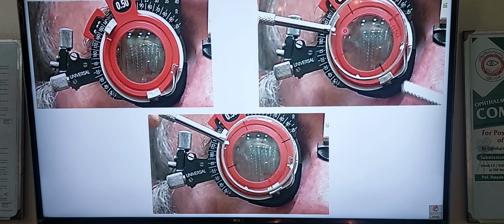As there is already a minus cylinder in the trial frame, we will move the cylinder axis towards the minus sign. Here the minus sign is here. So if the patient prefers this position, then the cylinder is slowly rotated 10 to 15 degrees in this direction. And if the patient prefers this flip choice, then now the minus axis of the cross cylinder is here, so the cylinder in the trial frame will be rotated 10 to 15 degrees in this direction.